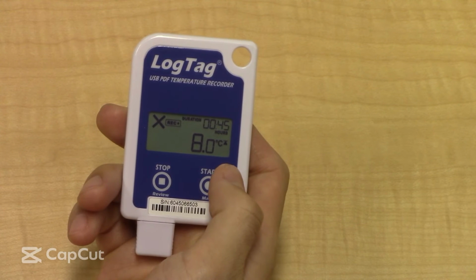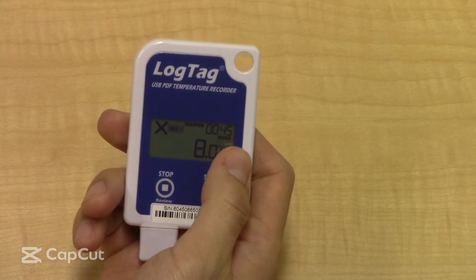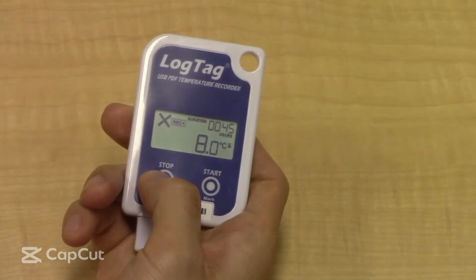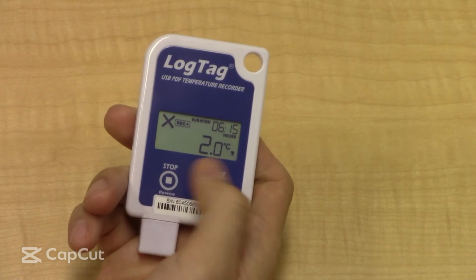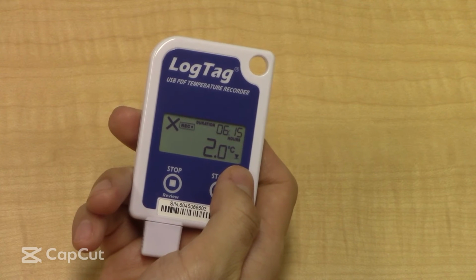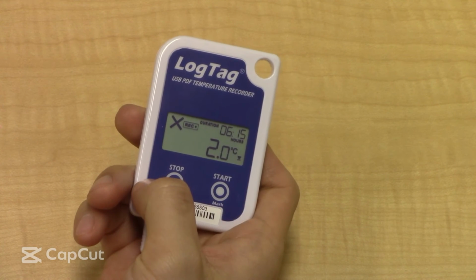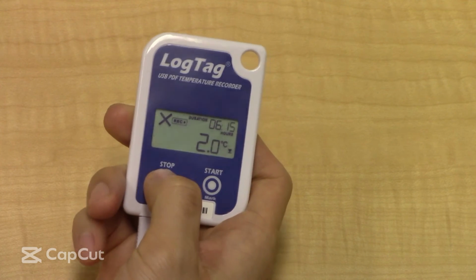This is our temperature threshold, so it's at 8 degrees, and it's recorded above 8 degrees for 45 minutes here. That's what you can see. And if we go low, this is our 2 degrees lower threshold, and this is the amount of time that's been recorded. It's 6 hours and 15 minutes.